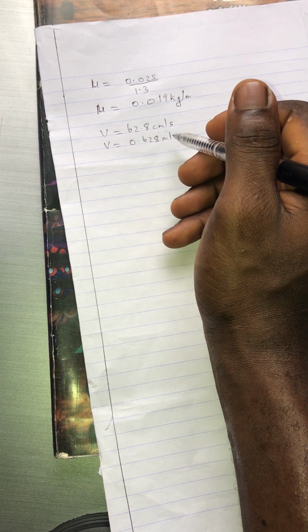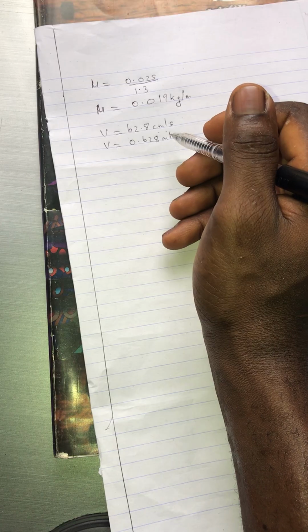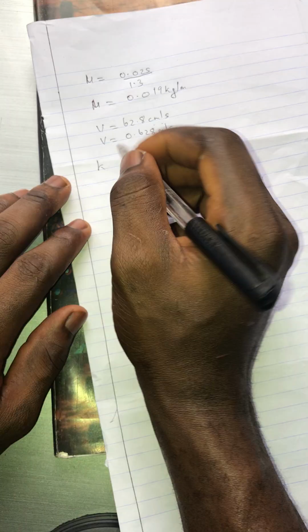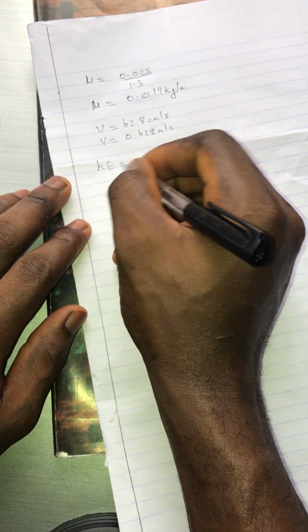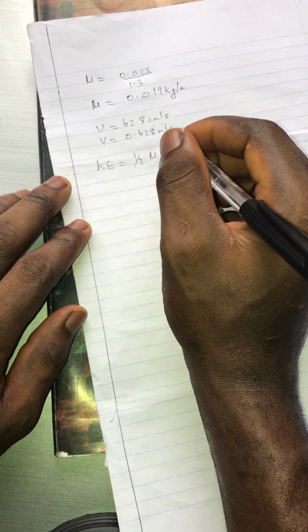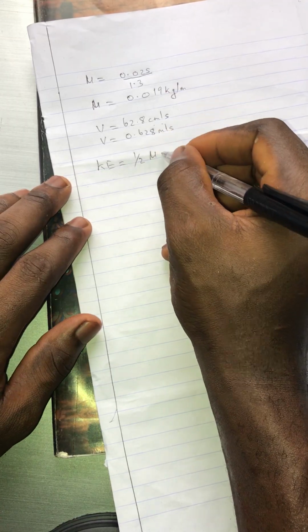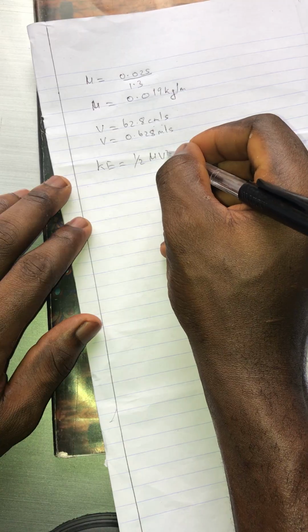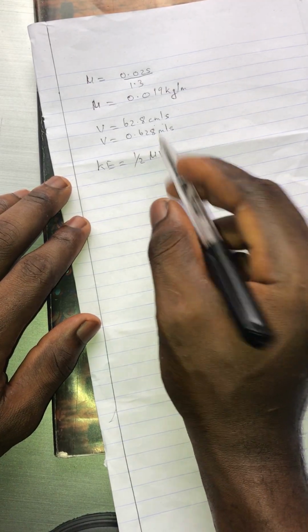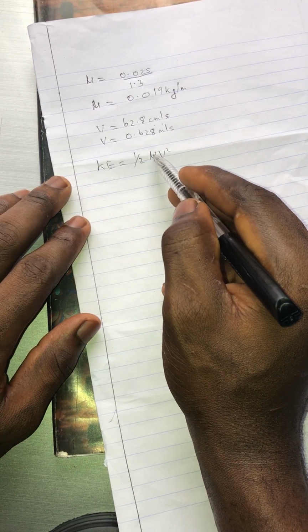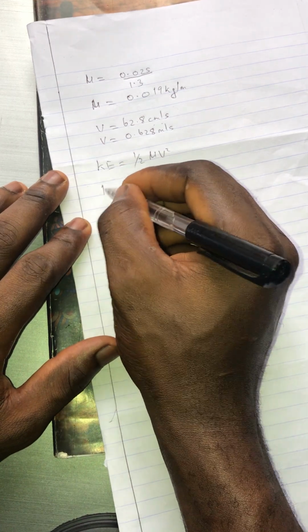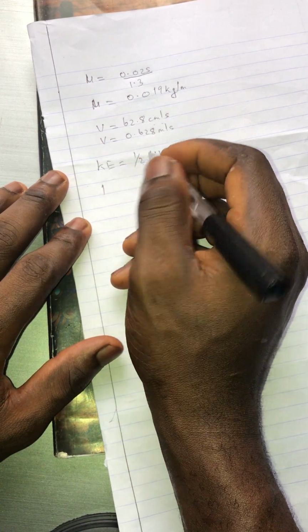Now, since we have gotten all this, we're just going to plug in our parameters. Remember, I told you this is the formula we're actually using. Kinetic energy equals 1/2 mass per meter times velocity squared. This is what we got as our mass per meter, and this is our velocity. So we just substitute everything at once.